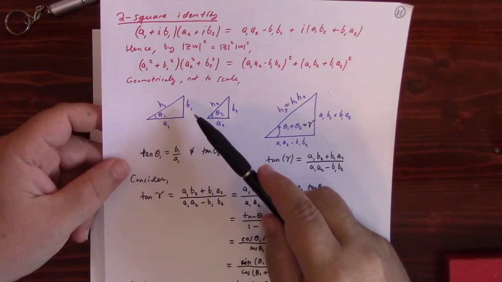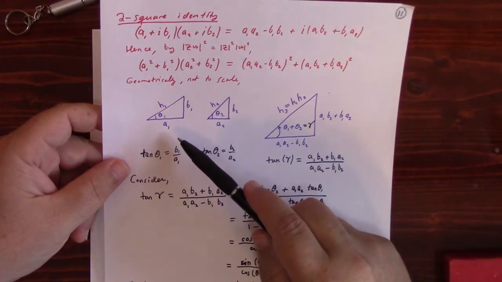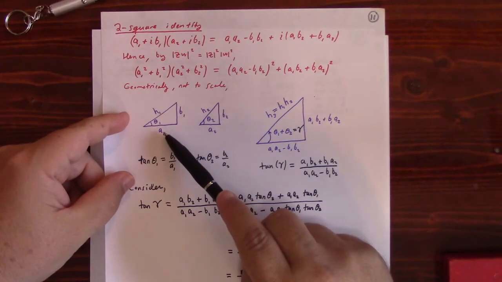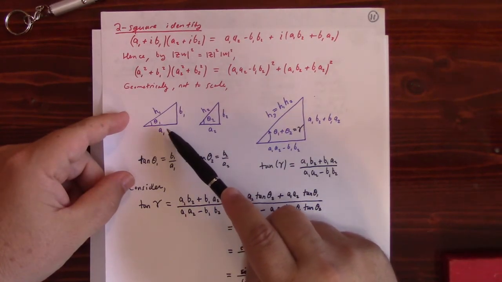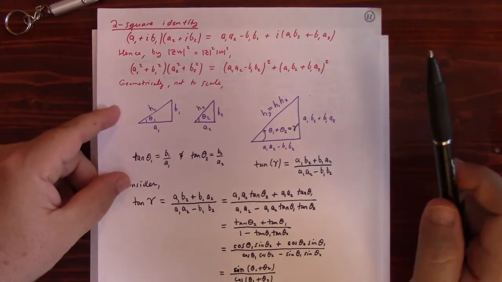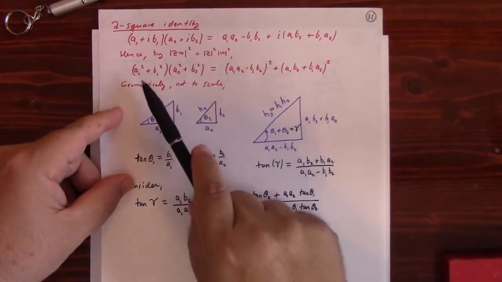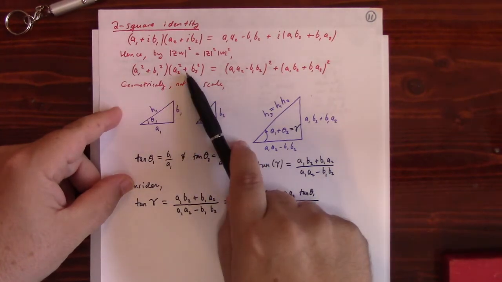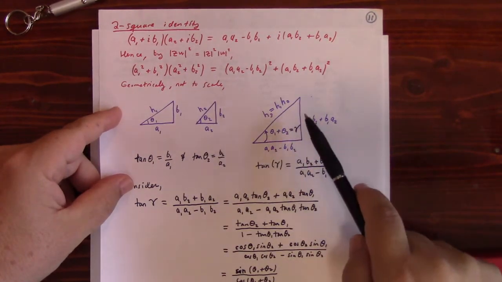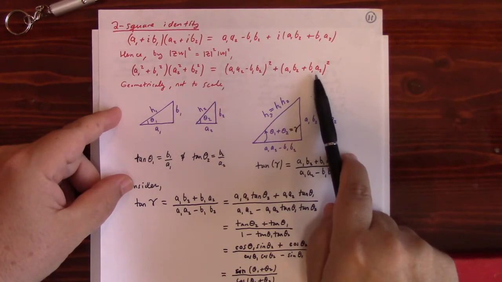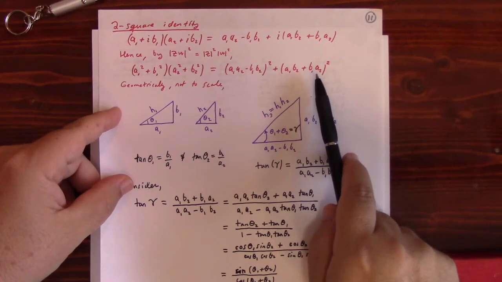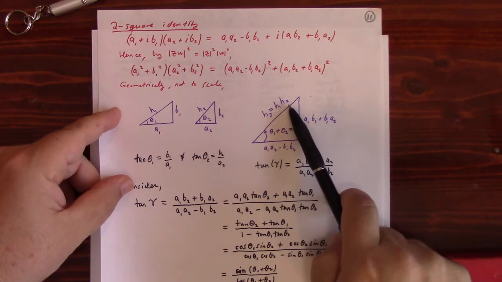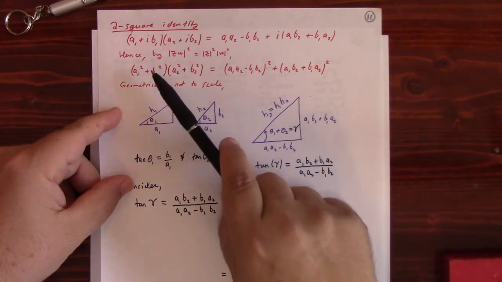Why is it that? Oh, I see it. I see it now. I'm sorry, guys. So you have this triangle. The Pythagorean theorem for this triangle gives you this. The Pythagorean theorem for that triangle gives you this. And the Pythagorean theorem for this triangle gives you that. And the fact that this length times that length is built into it, right? So that gives you this times this equals that.